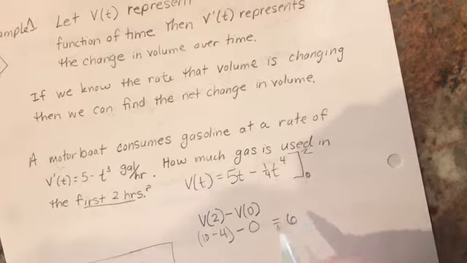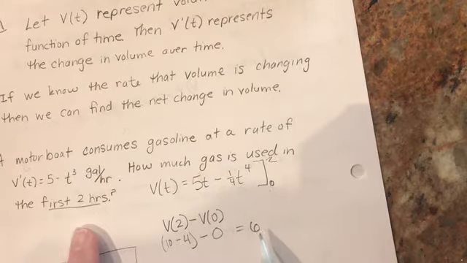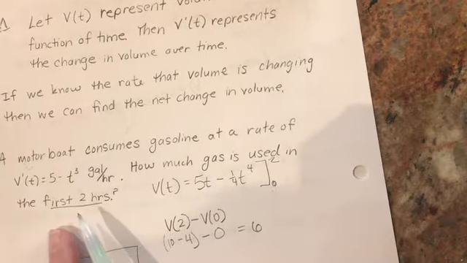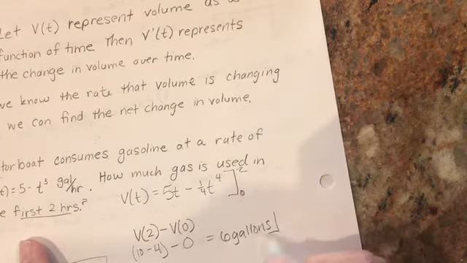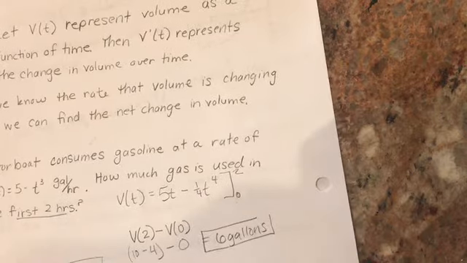So our answer would be 6, but let's make sure we're answering the question. How much gas is used? That would be 6 gallons. So there we go. Pretty simple. That one's not too bad.